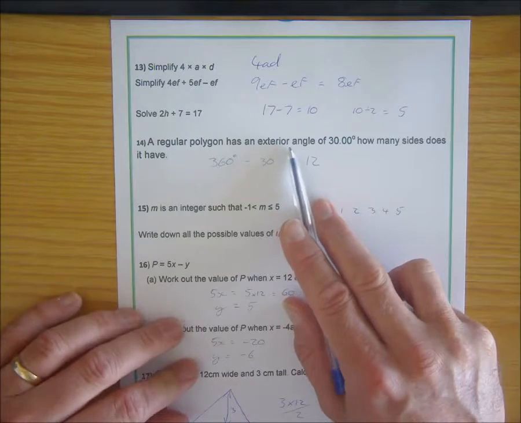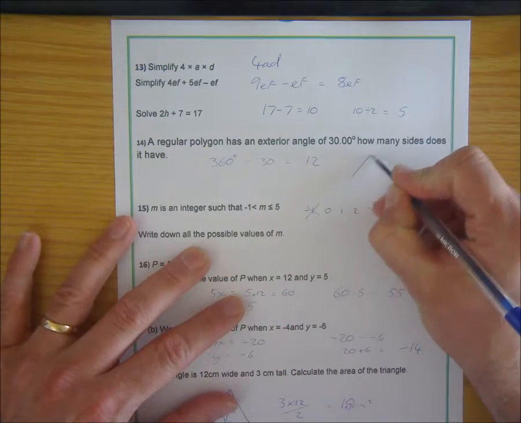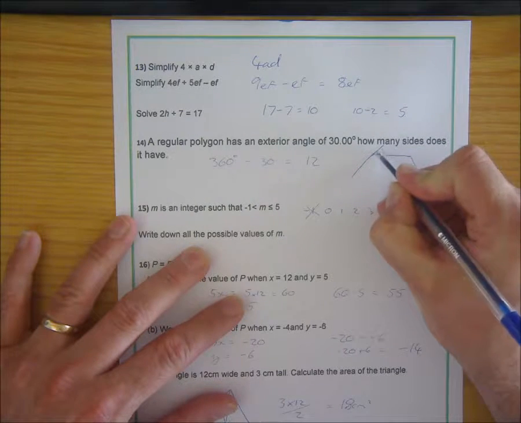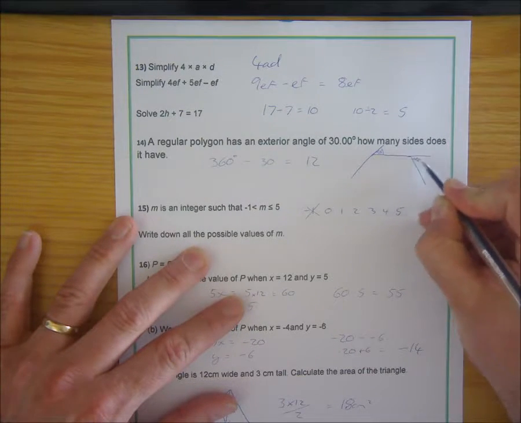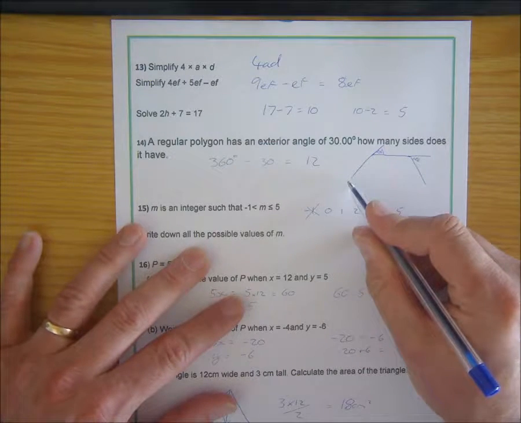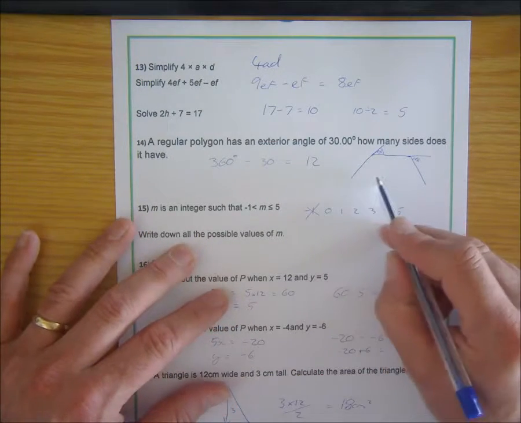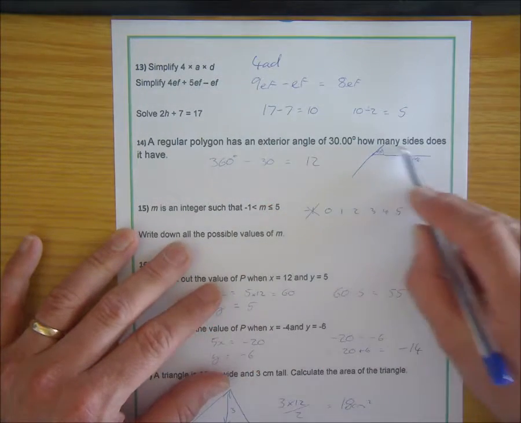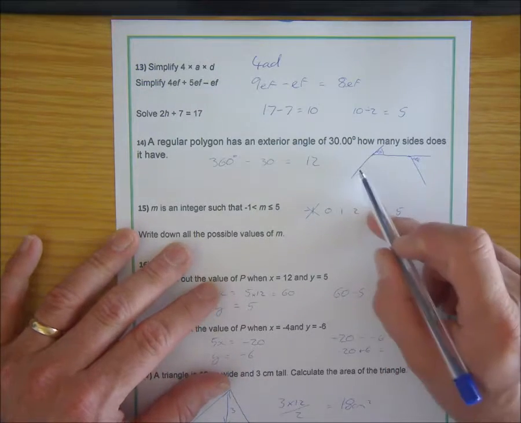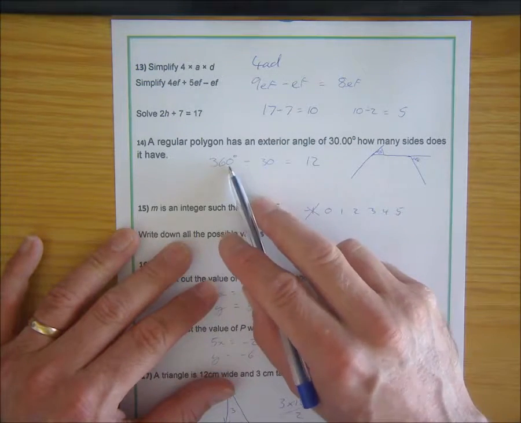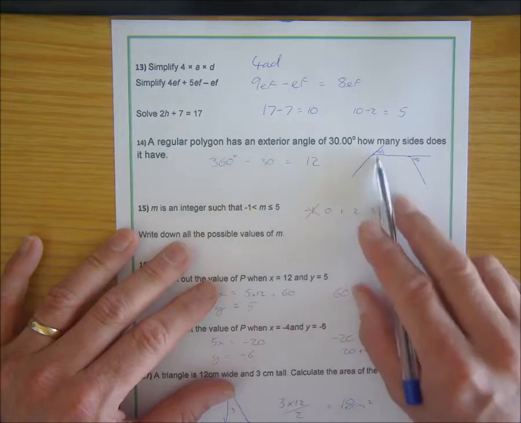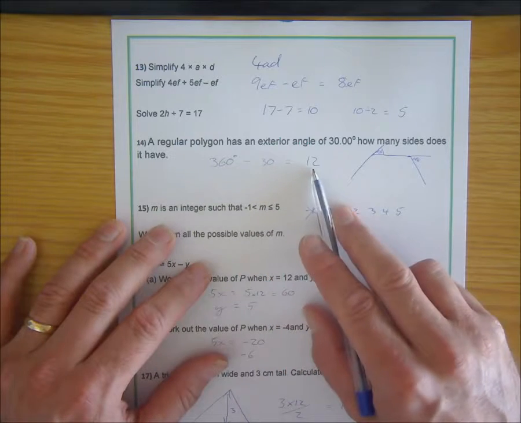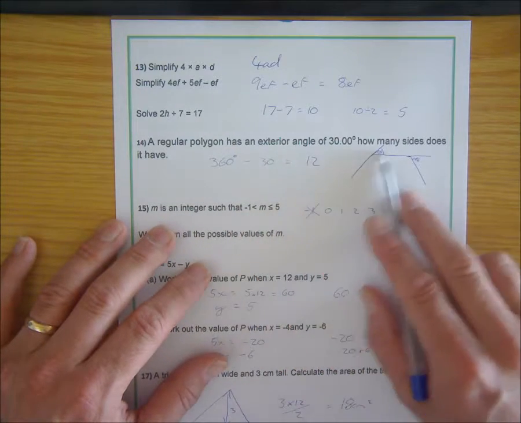Exterior angles are angles at the outside of a shape. So I've got one side of a shape, another side of the shape, another side of the shape. That's your exterior angle, as they go around the shape. Well, the fact is, for every single polygon, exterior angles add up to 360 degrees because think of going around, which is a circle, 360. So if one of them was 30, how many 30s would fit into the 360? 360 divided by 30 is 12. So this polygon must have 12 sides.